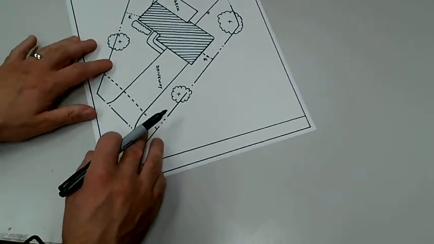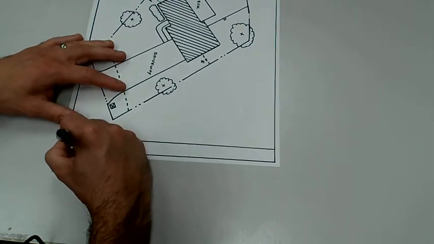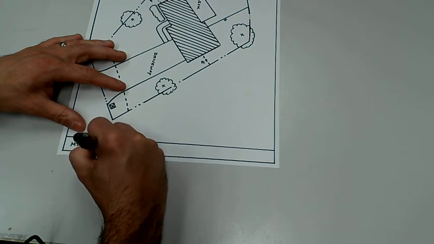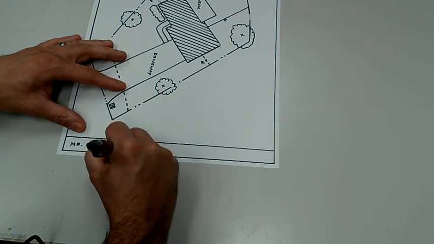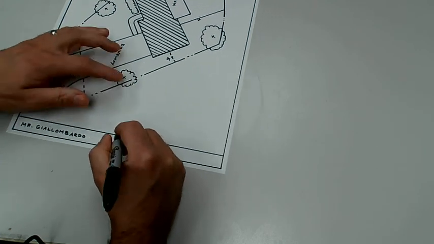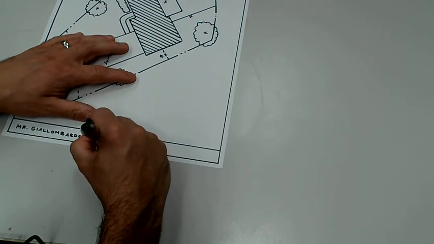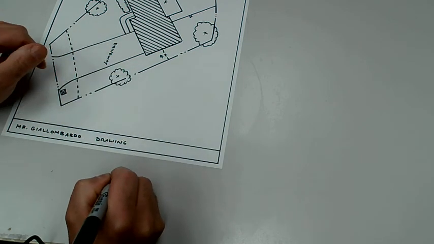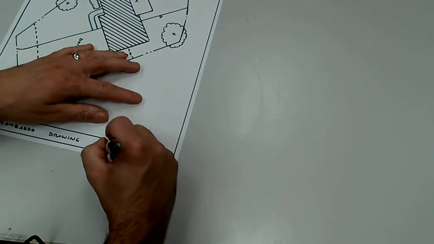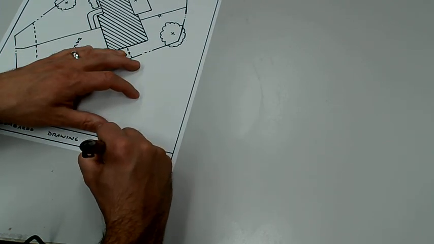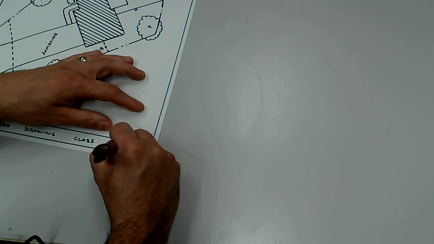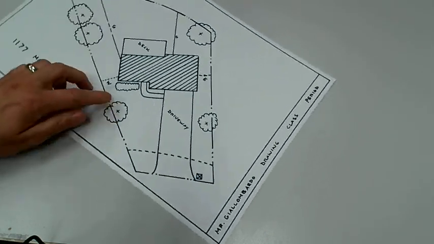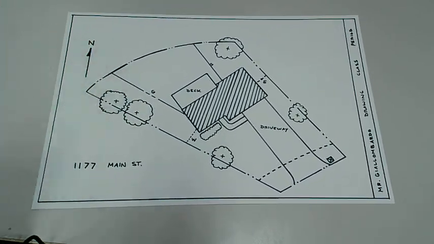And then over here, this is where you would want to write your name. So you would write your name. And then you would write the drawing. So what kind of drawing is this? All right. And then you would write down your class and the period. And then you would submit this for a grade.